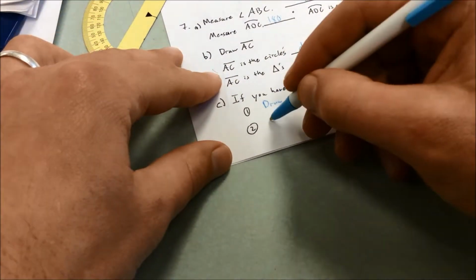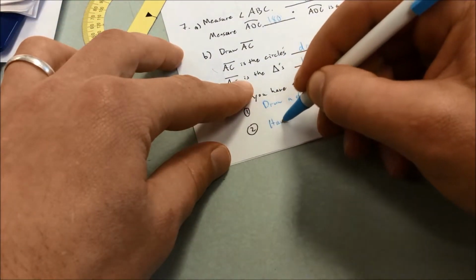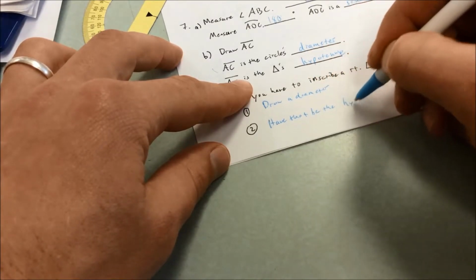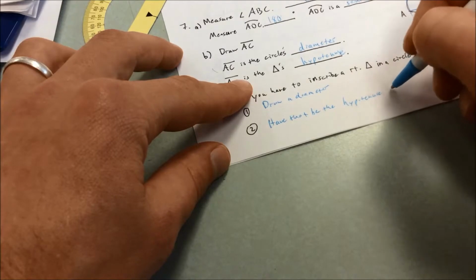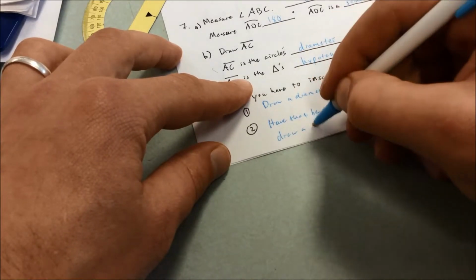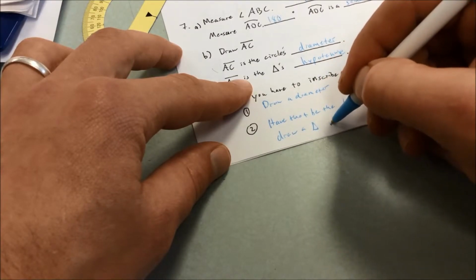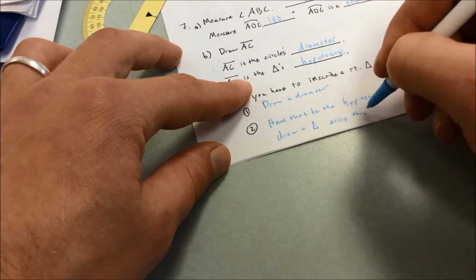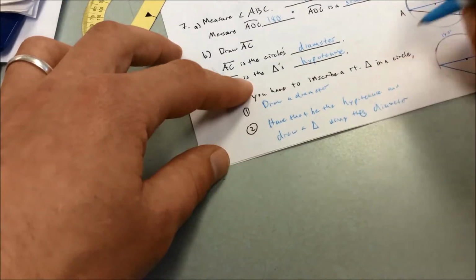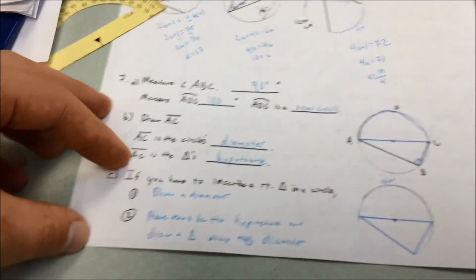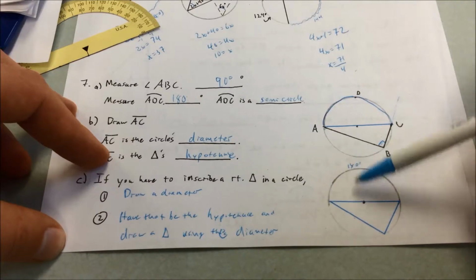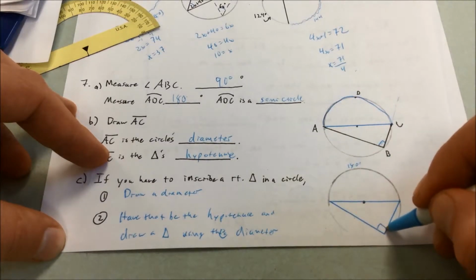So draw a diameter, and part 2 is have that be the hypotenuse and draw a triangle using the diameter. So once I make this diameter, I know that's 180 degrees. That means this angle down here has to be a right angle.